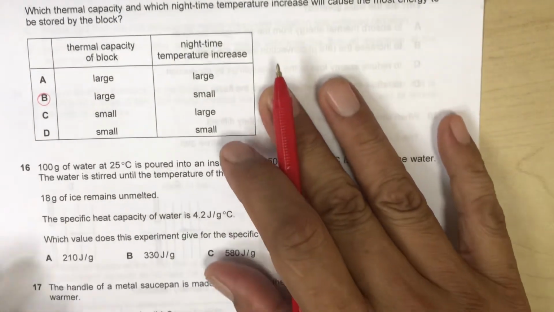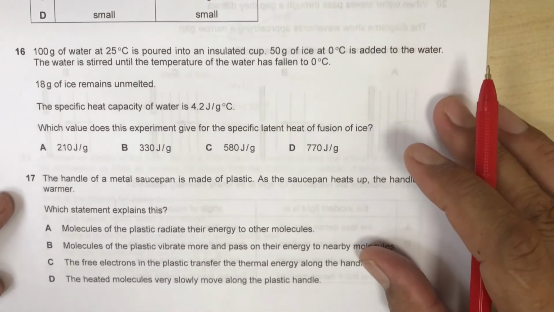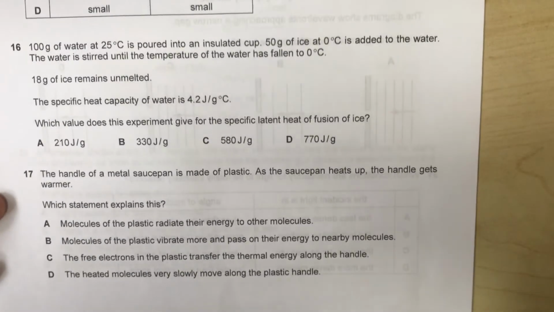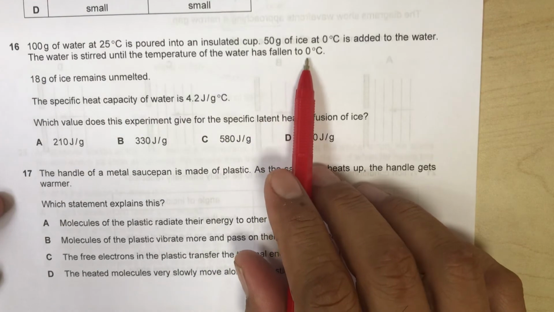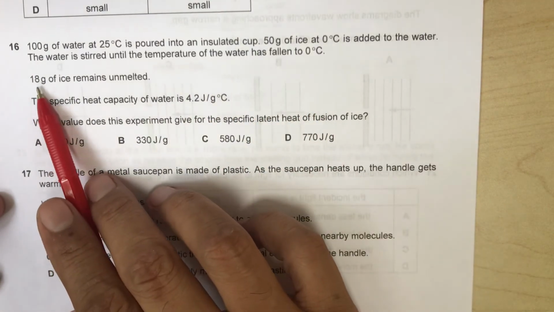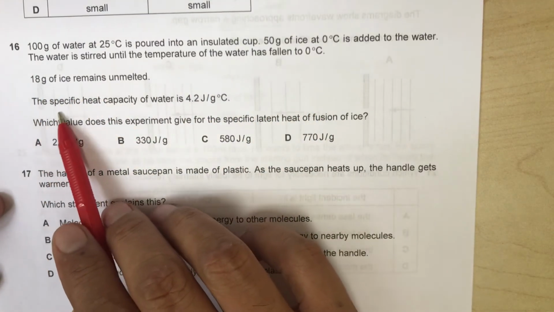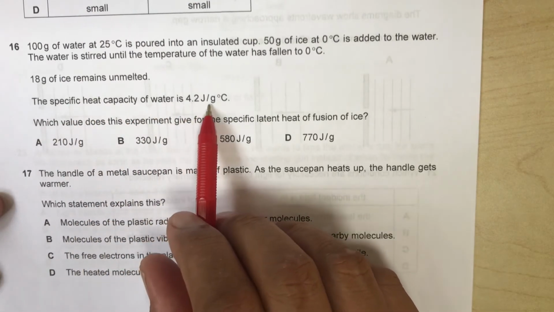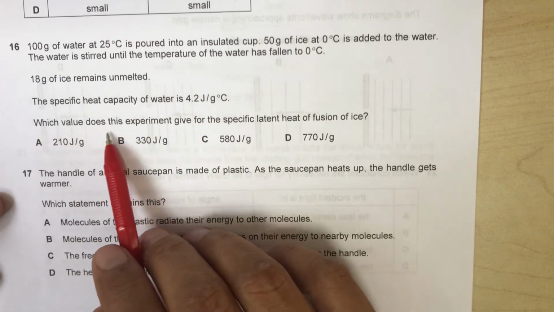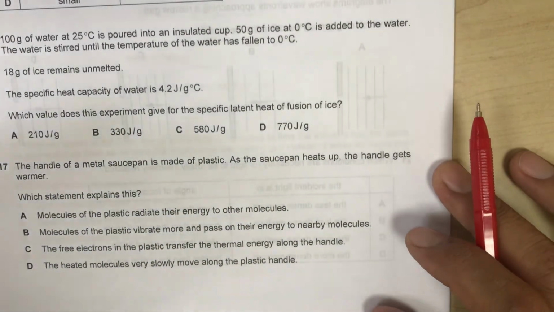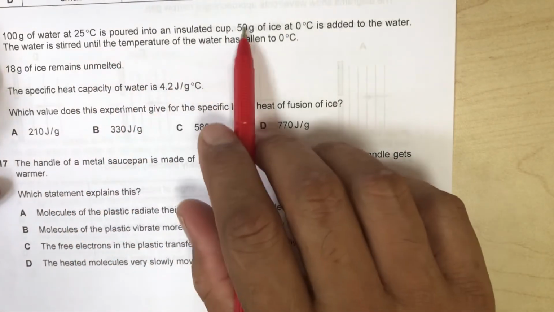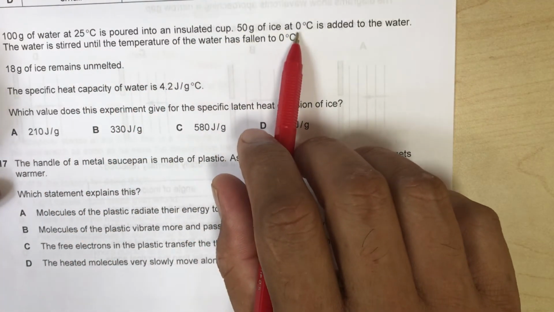So 16. 100 g of water at 25 degrees is poured into an insulated cup, 5 g of ice added to the water. The water is stirred until the temperature of the water falls to 0 degrees Celsius. 18 g of ice remains unmelted. The specific heat capacity of water is 4.2 joule per gram degree Celsius. Which value does the experiment give for the specific latent heat of fusion of ice? Okay, the water at 25 poured into an insulated cup, ice at 0 added to the water.